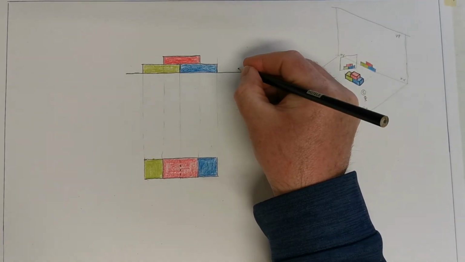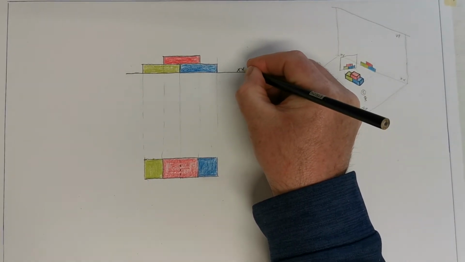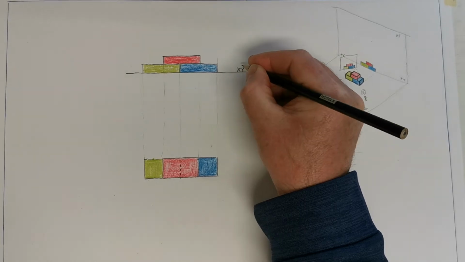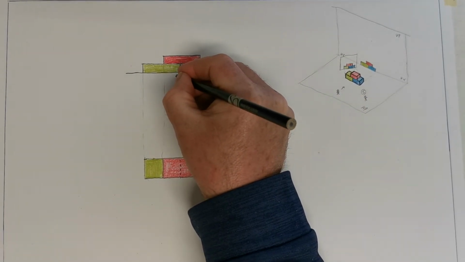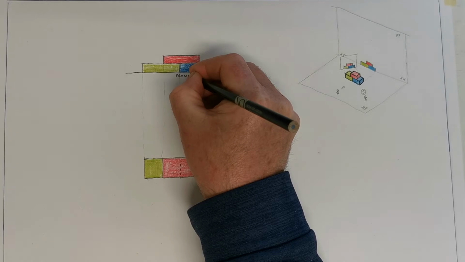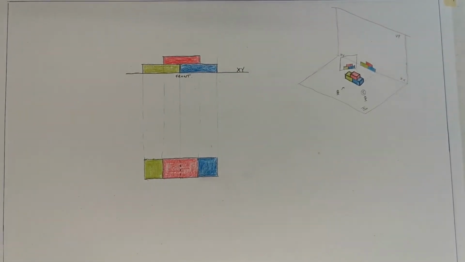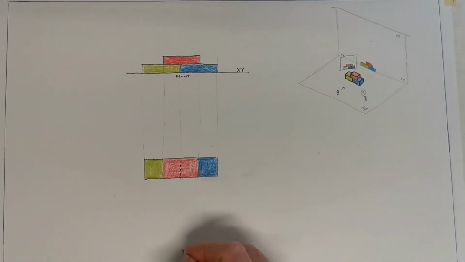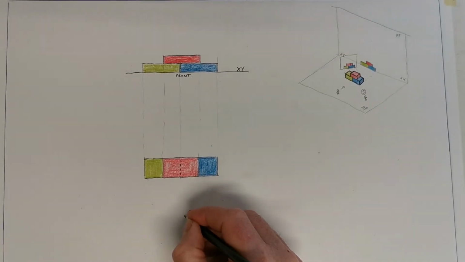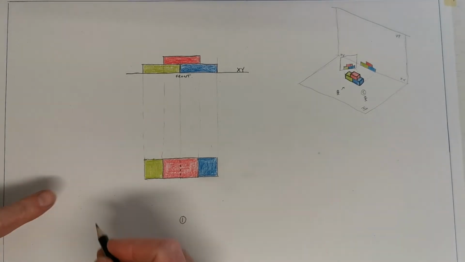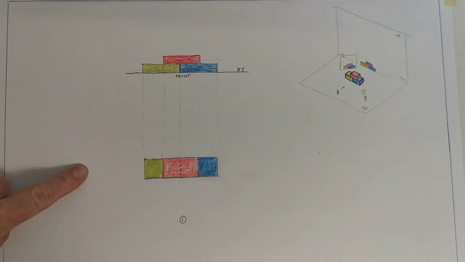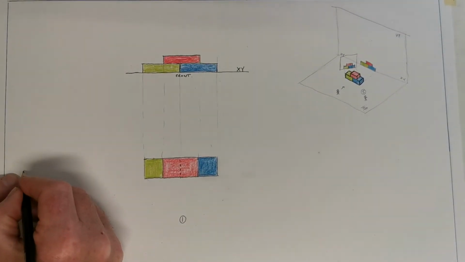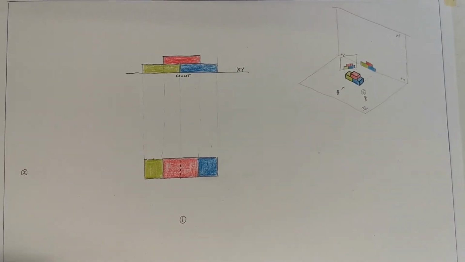Okay, so that's our first view there. There's our XY line, and that's a normal front view. Now, our second view was from this position over here, so that was position 1, looking in from here. Now my second view is looking in here from the left. Okay, so I'm going to put my 2 over here.